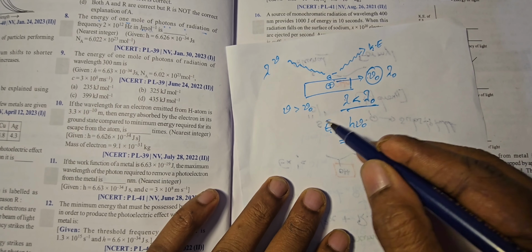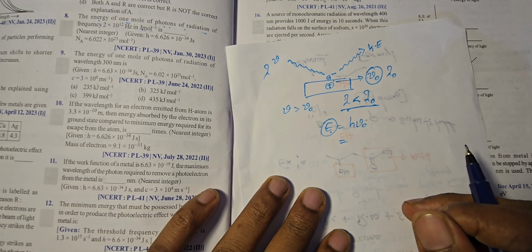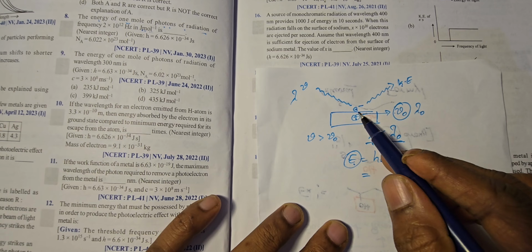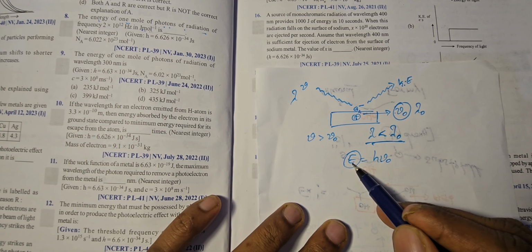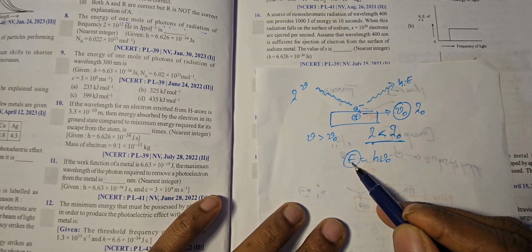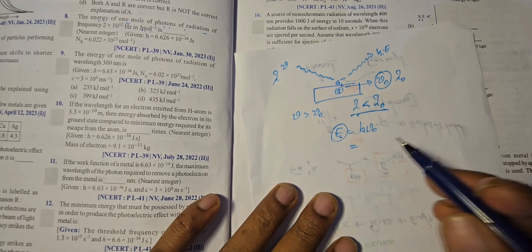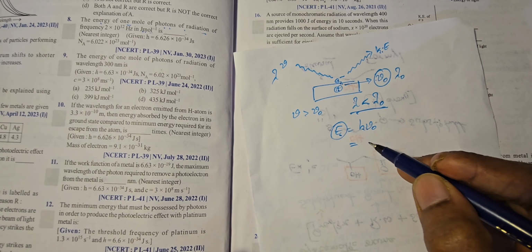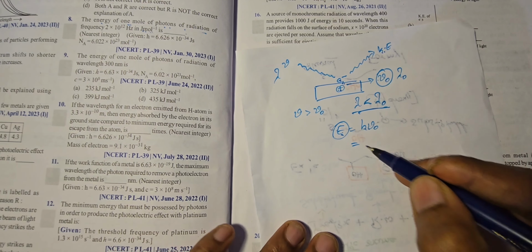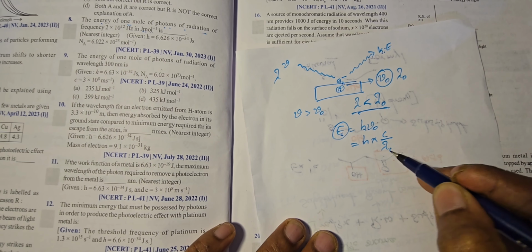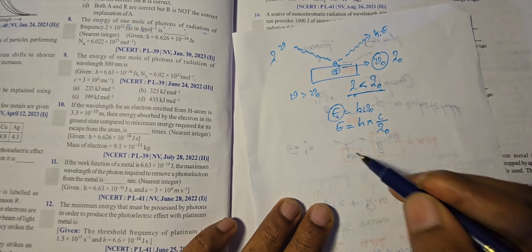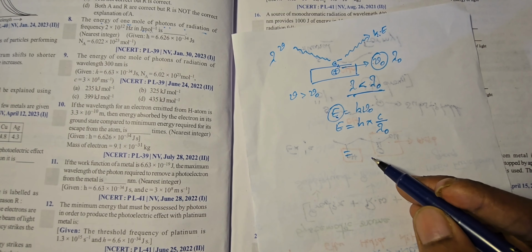What is the meaning of the work function? The minimum amount of energy required for ejection of an electron from the metal surface is called the work function. That is the threshold energy, h nu naught. So h value, you know that. Frequency is nothing but c by lambda naught, so E is equal to hc by lambda naught. Substitute the values here.